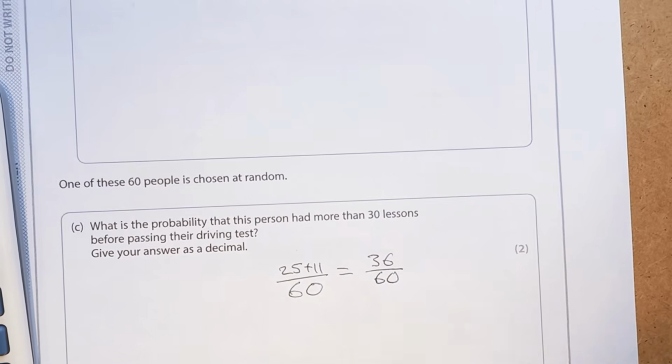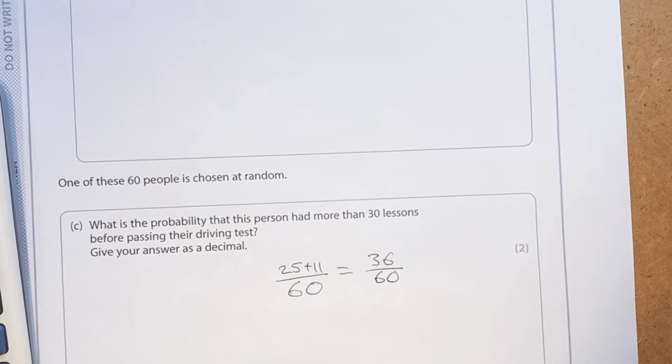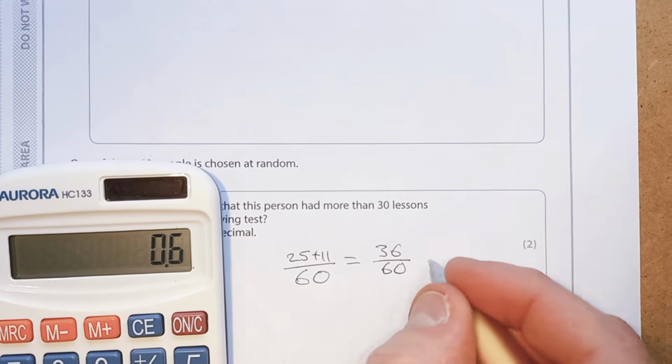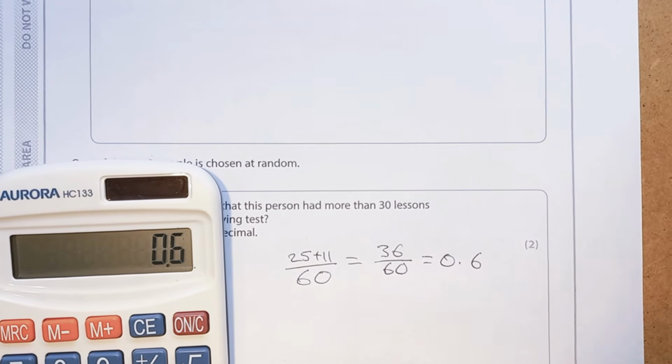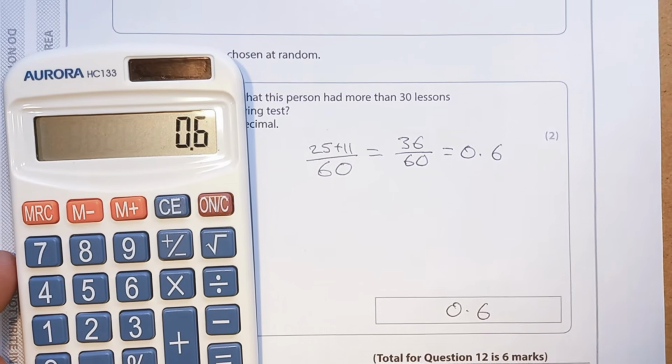So 36 out of 60 people is our probability. They've asked us to give the answer as a decimal, so we just do 36 divided by 60 to give us 0.6. And write that in at the bottom.